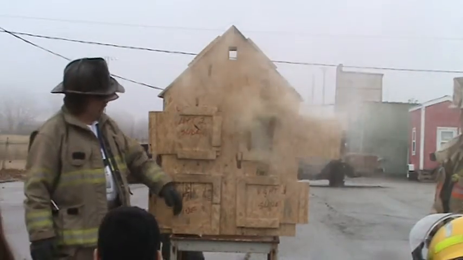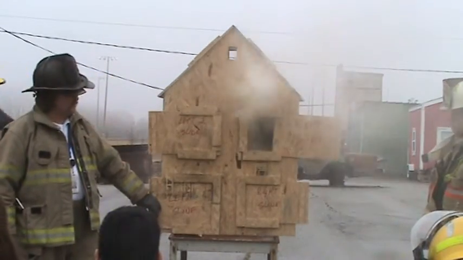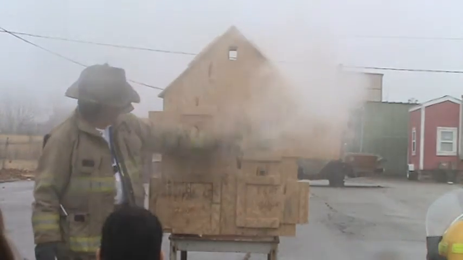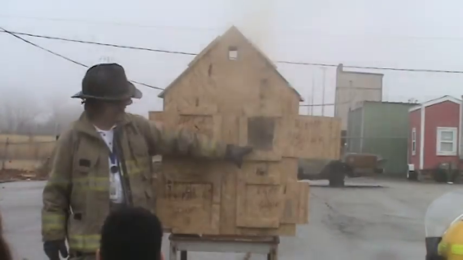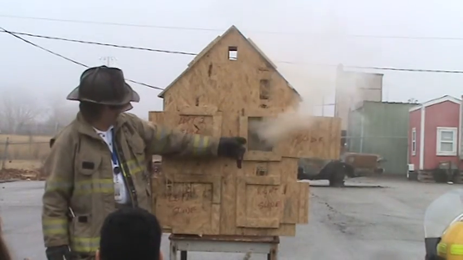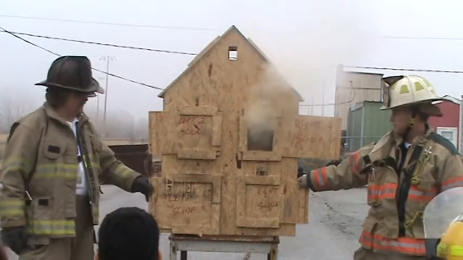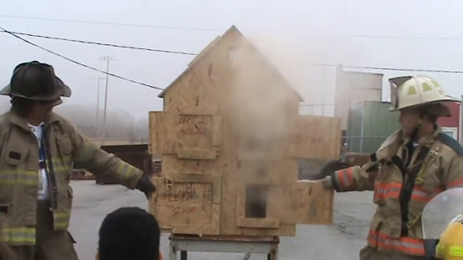Some pretty nasty smoke. You notice we talked about neutral plane yesterday, guys? That's your neutral plane right here. You notice the smoke is going in, and then the smoke's coming out. You can see some of it flipping around. That's not a very good sign.